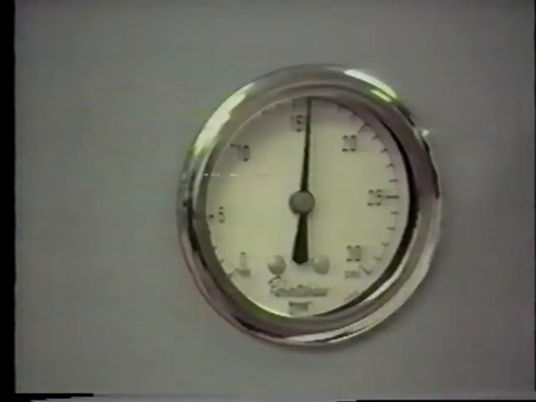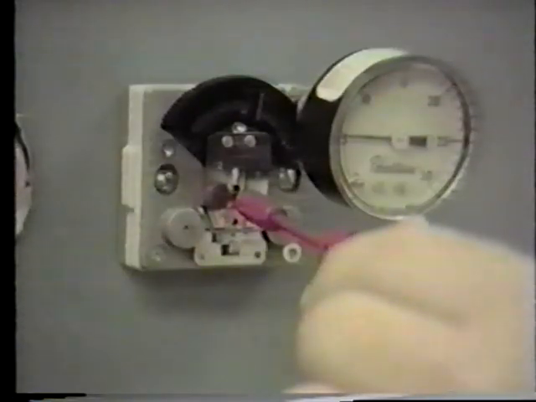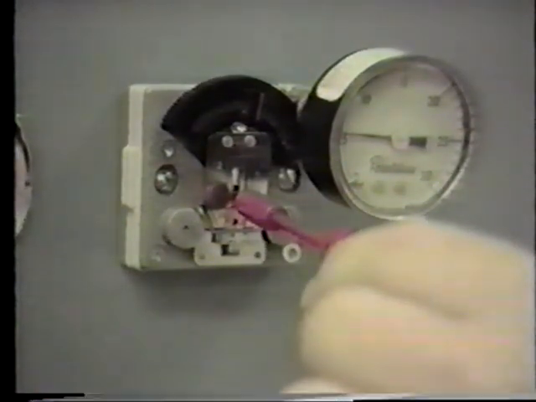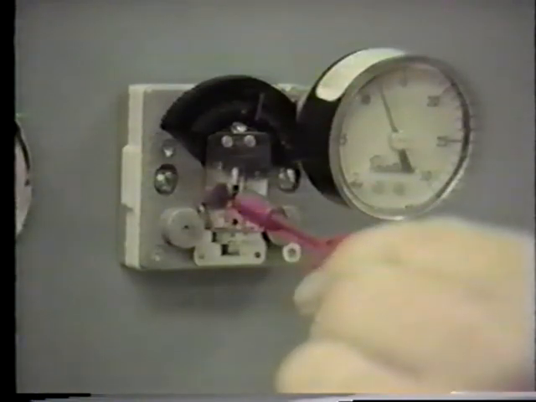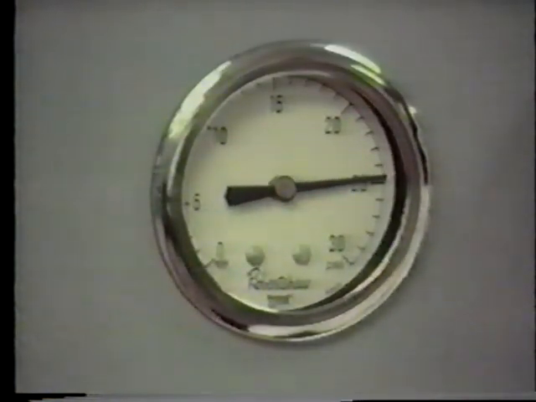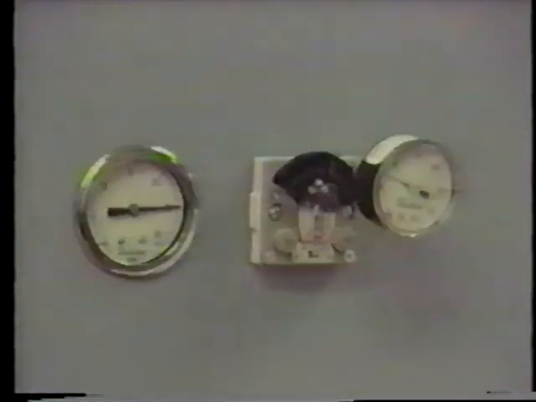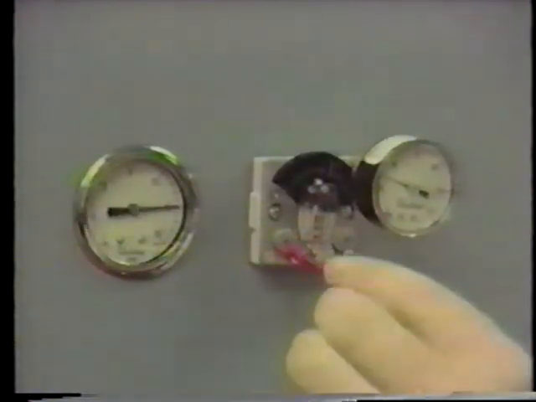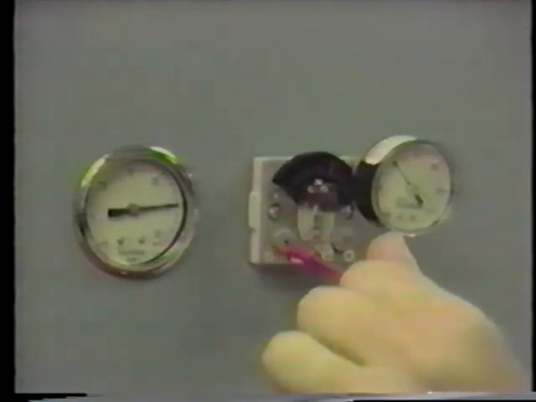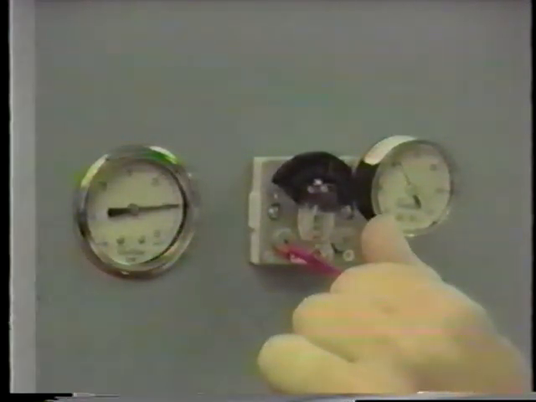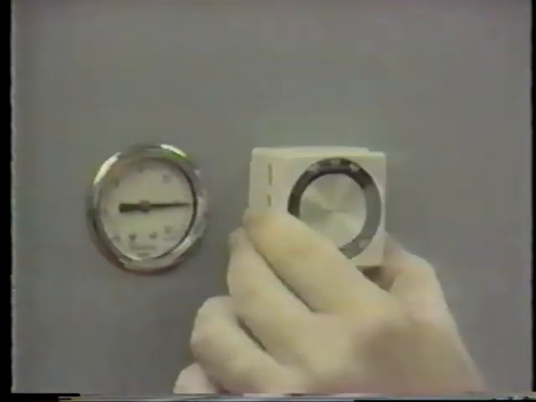Set the main air pressure to 16 psig. Adjust the reverse acting calibration screw using the calibration tool until the branch line gauge reads 12 psig. Raise the main air pressure to 25 psig. Turn the direct acting calibration screw until the gauge reads 12 psig. That is the calibration of the single bimetal summer-winter thermostat.